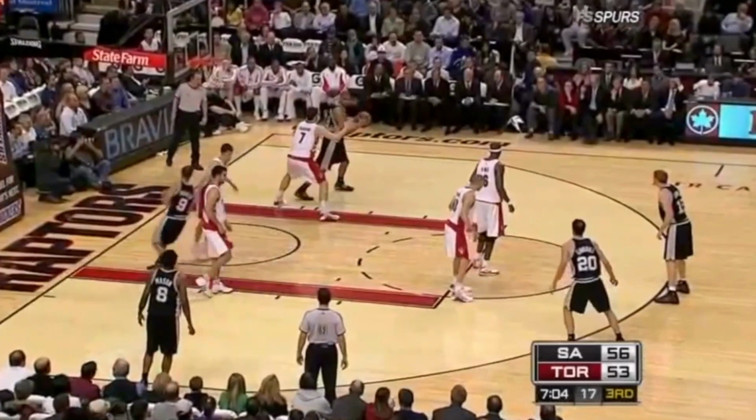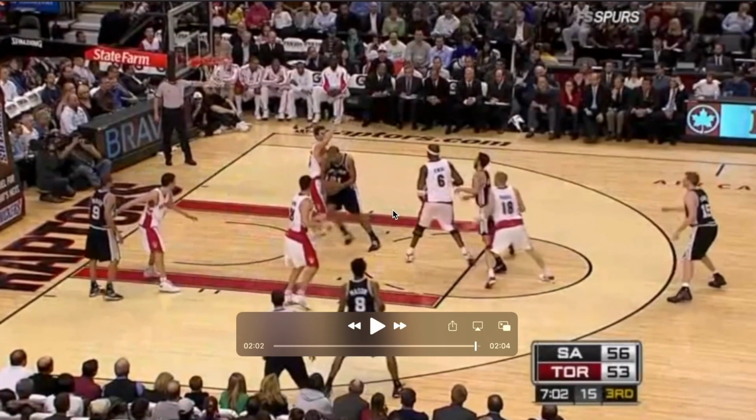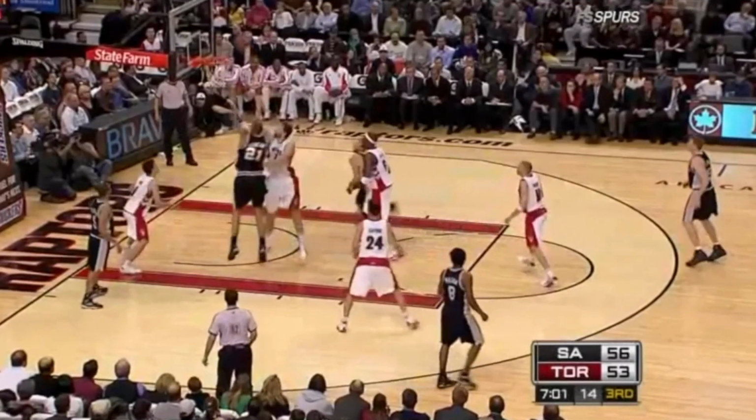Now in this example right here, he's going to swipe and swim again, but now we're going to see a lefty running hook. Watch that left step go over top. His right step goes into the body of his defender so he can get that lefty running hook off.